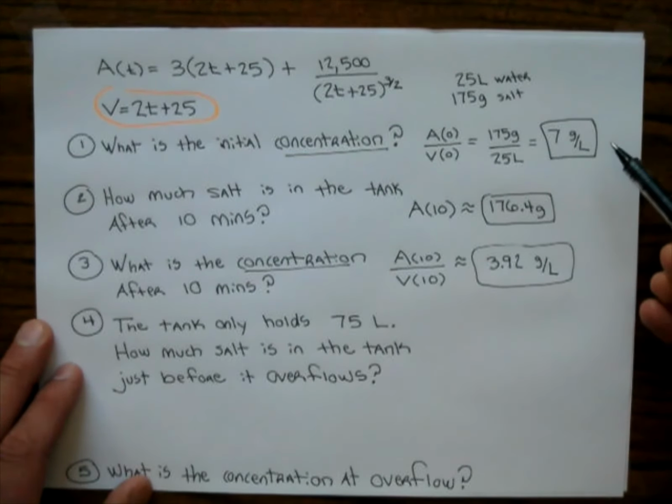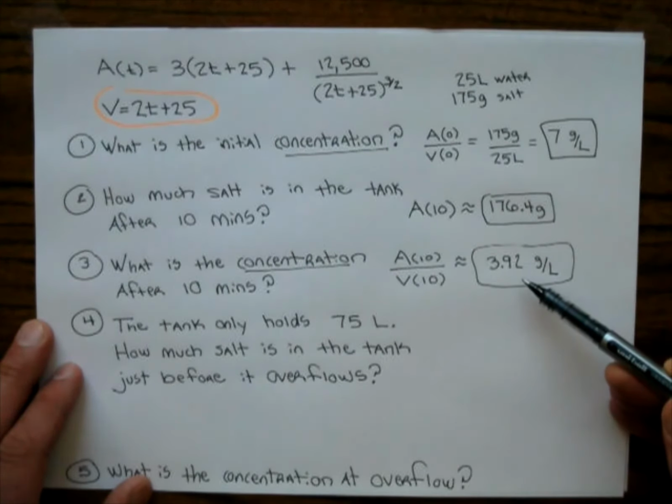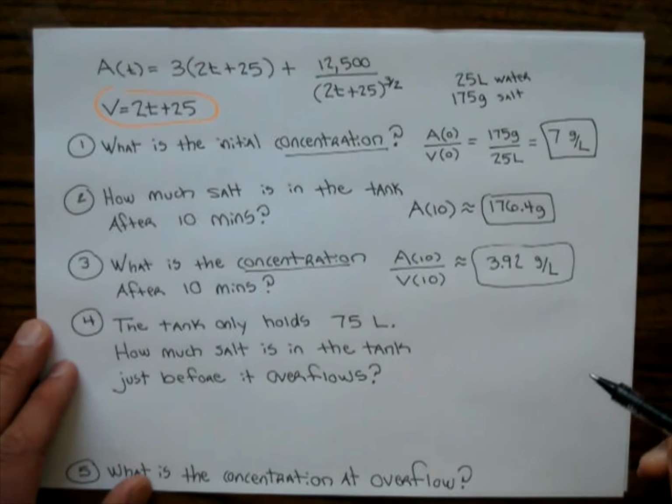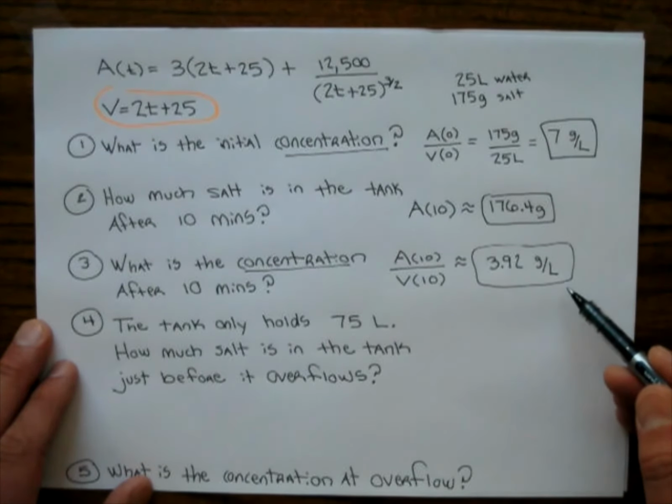So this tells us a lot. The concentration is great because it tells me if it's getting more or less salty, and it looks like at time 0 it was 7 grams per liter, and now after 10 minutes it's 3.92 grams per liter. So it's getting less salty. This is making me very thirsty. Okay, so that's almost good enough to drink, or is it? I don't know.